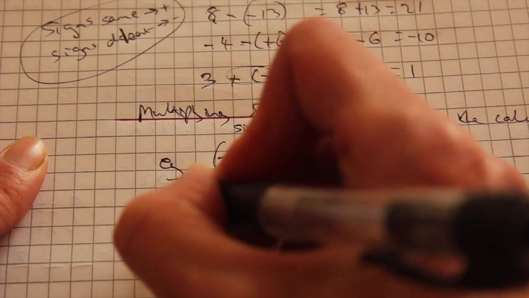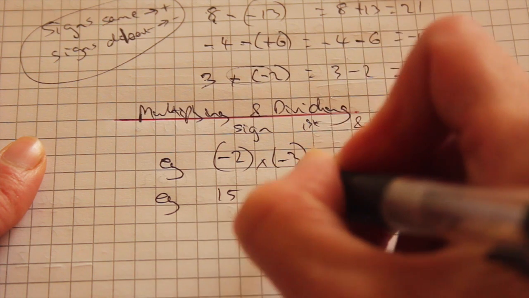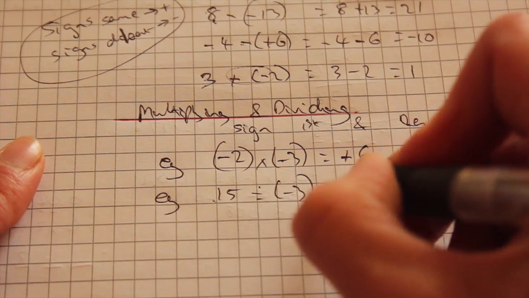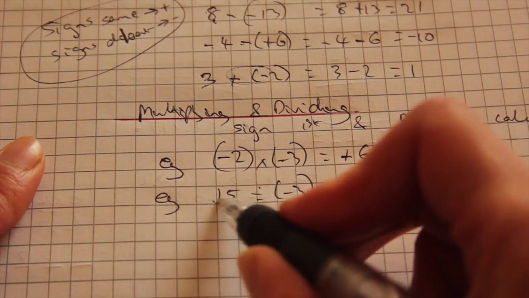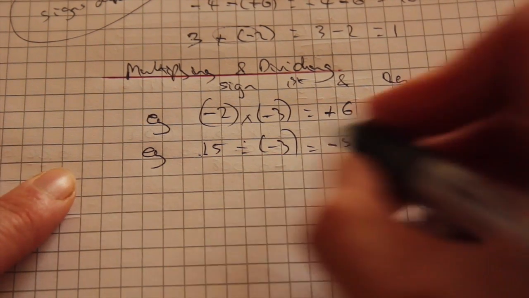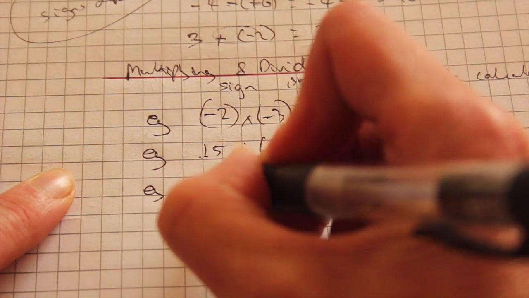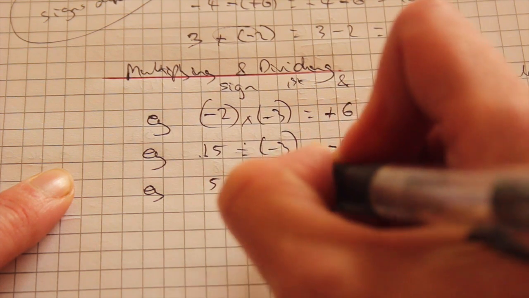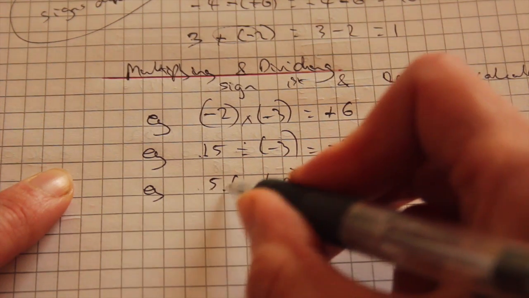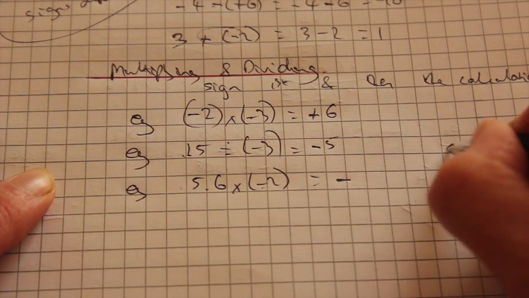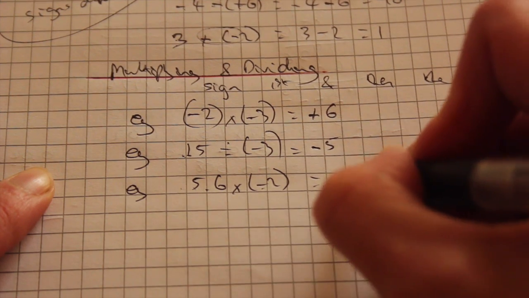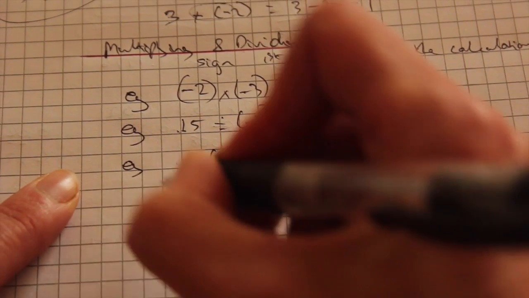Two minuses are the same, answer's positive, 2 threes are 6. Just do it in a two-stage problem. 15 divided by minus 3. That's a positive 15, a negative 3, different signs, so it's a negative answer. 15 divided by 3 is 5. And you just carry on doing that. So I'll have a look at some more awkward numbers here. 5.6 times negative 2. Positive, negative, gives you a negative. 5.6 times 2. If you need to do that over the side, feel free. Just go over the side and write it out. 11.2.